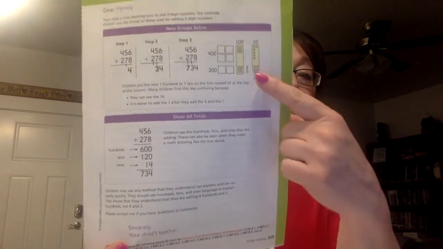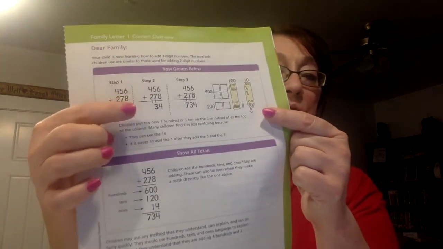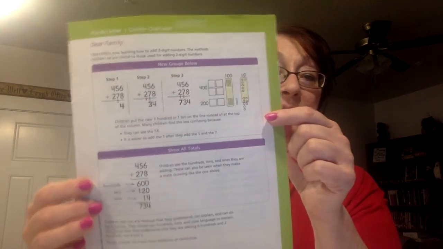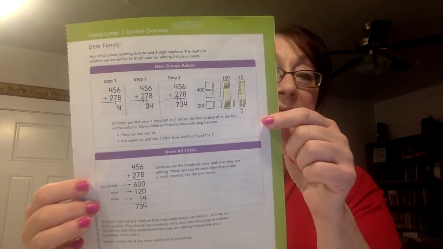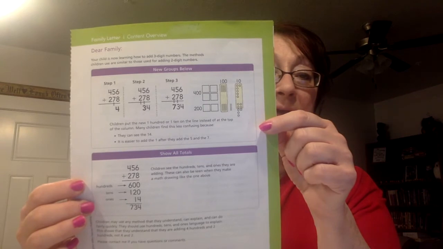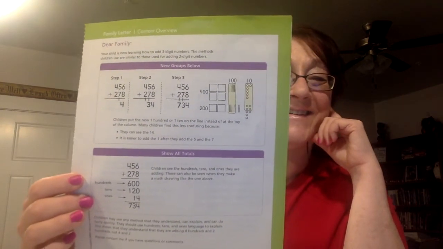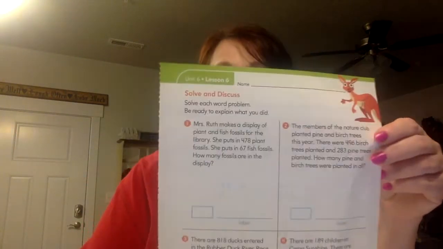It takes a lot longer. This is your faster way if you can learn how to do this one, which I'd really prefer that you do. So make sure that you read the Dear Family letter with mom or dad. You don't need to sign my name at the bottom this time. So that's the first thing I wanted to tell you. That's on page 325.